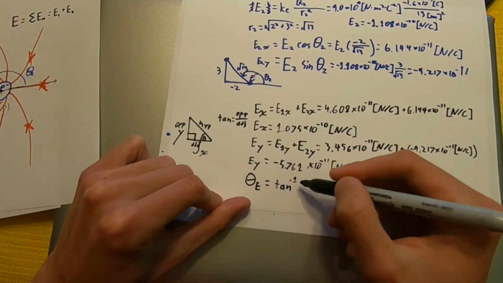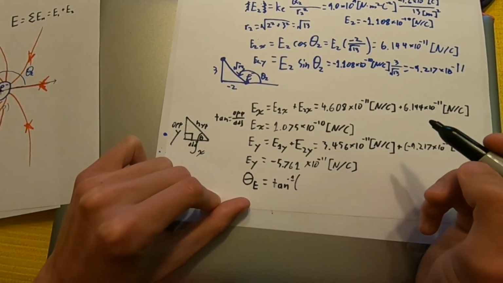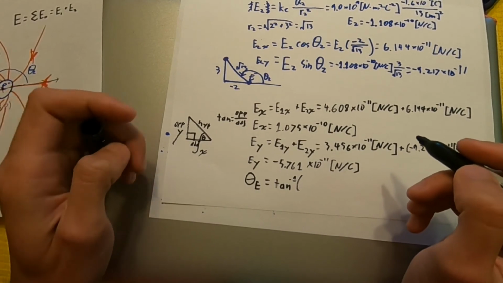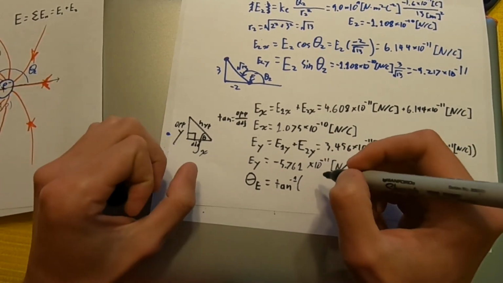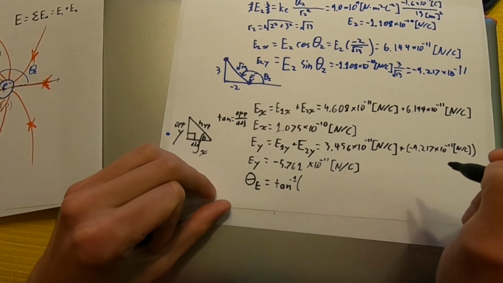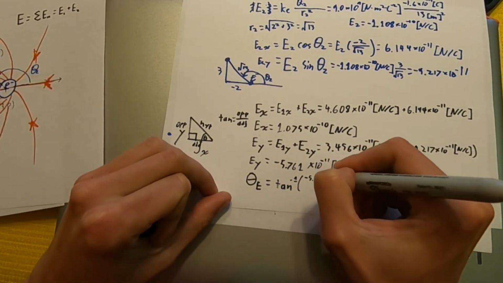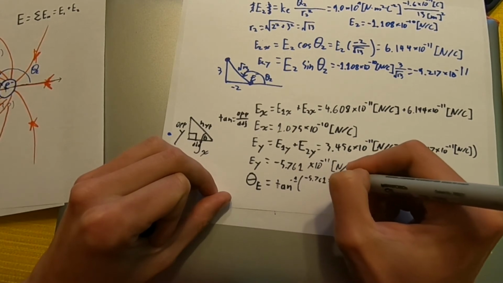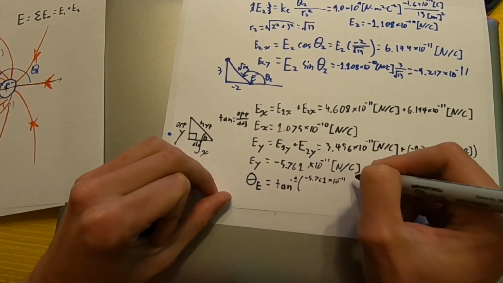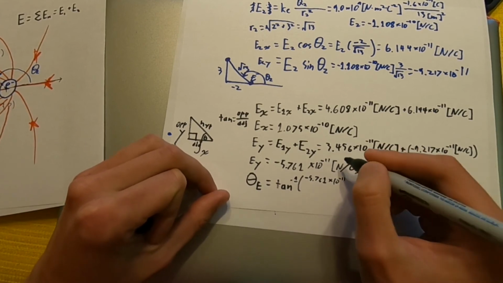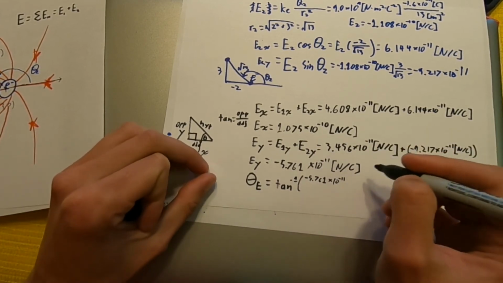So this is going to be the inverse tangent of our y component, which is negative 5.761 times 10 to the negative 11th. We're just going to leave the newtons over coulombs out of it because they're going to cancel.